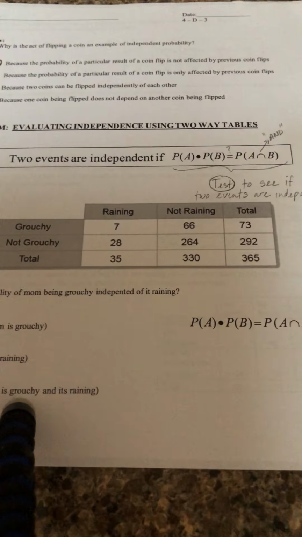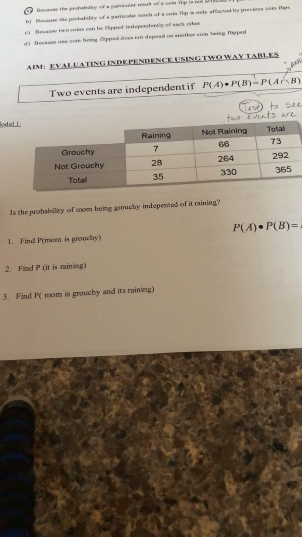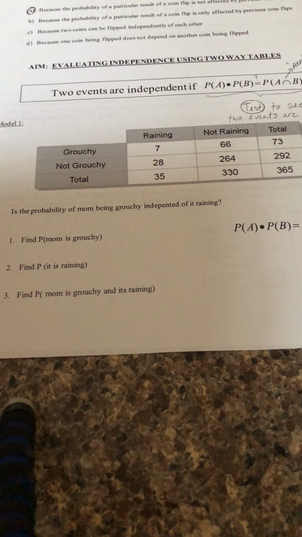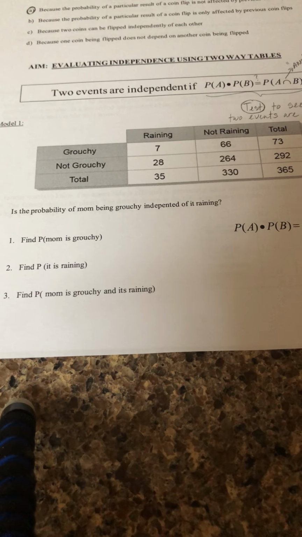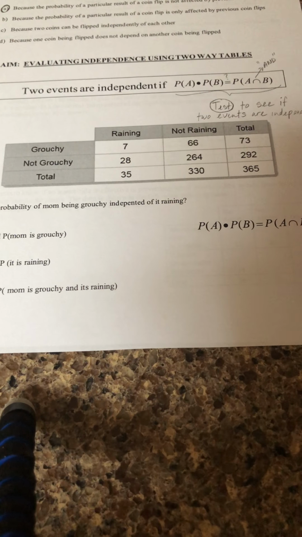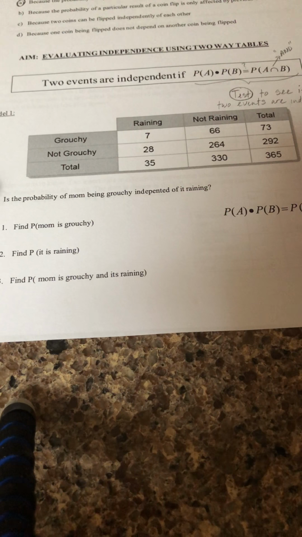Okay, so I used some of the same examples that we did on Friday, just to show you that this formula also would produce the same results. So we have the same two-way table. And is the probability of mom being grouchy independent of it raining?